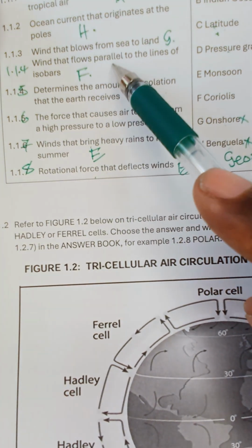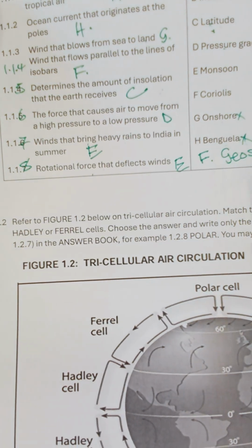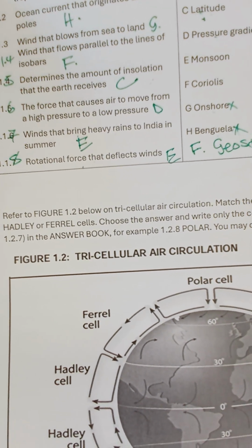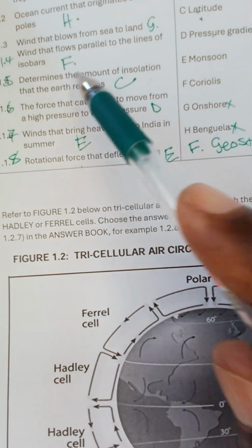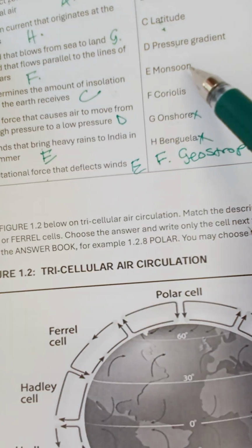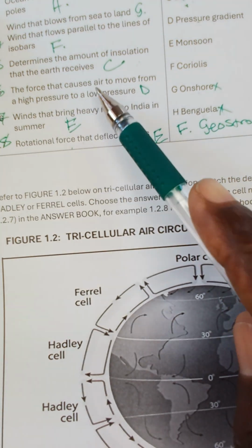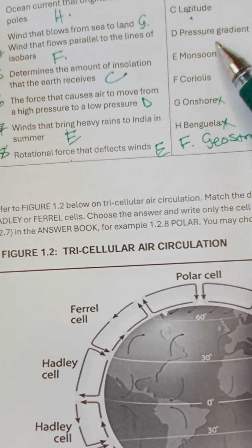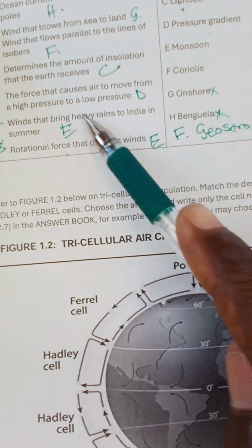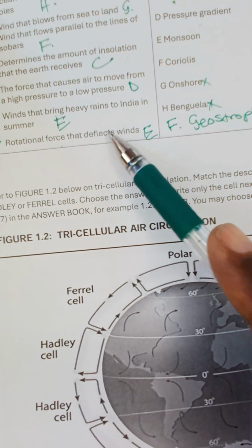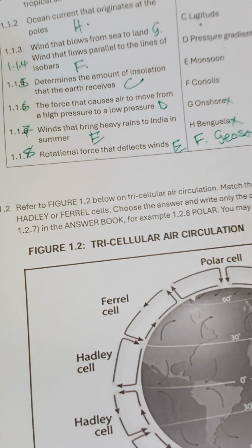Wind that flows parallel to the lines of the isobars, this is your geostrophic flow, the upper air movement when the Coriolis force and the pressure gradient are in equilibrium. Determines the amount of insolation that the Earth receives, that will be your latitude. Okay. Then the force that forces air to move from high to low pressure, that is your pressure gradient. Wind that brings heavy rains to India in summer, that is your monsoon. And then the rotational force that deflects wind, that is your Coriolis force, which is F. But let's move on to the next one.